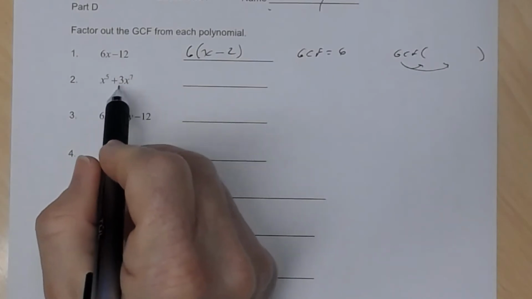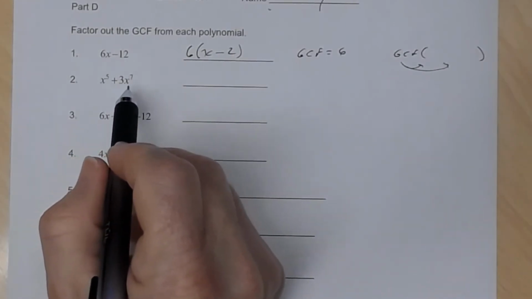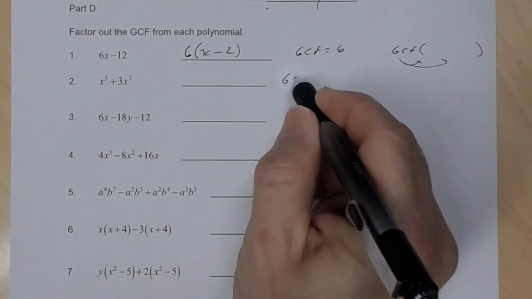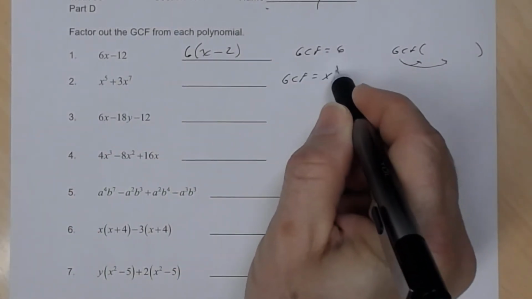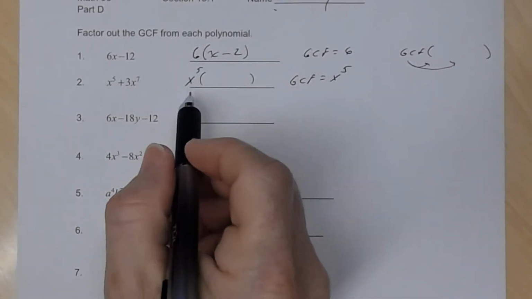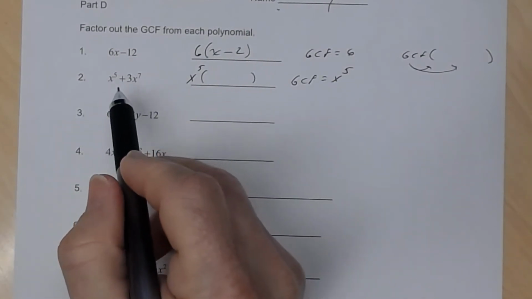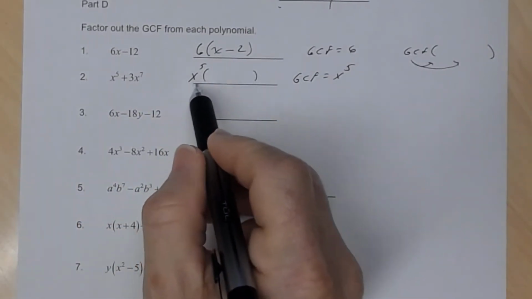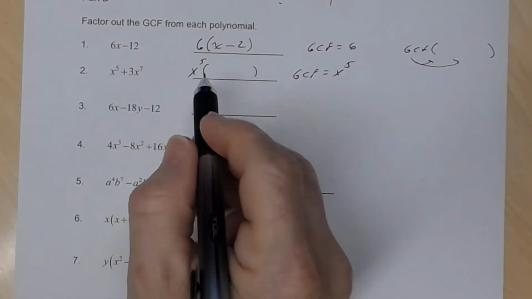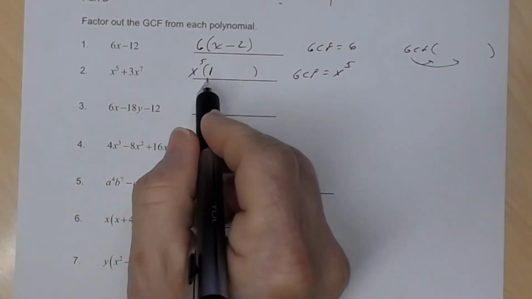All right, over here, so the GCF of x to the 5th and 3x to the 7th, the GCF here is x to the 5th. So I'm going to write this as x to the 5th times, all right, some polynomial. So this times this better give us this back. So that's the idea. So x to the 5th times what is x to the 5th? Well, x to the 5th times 1 is itself. So you got to put a 1 there, though.